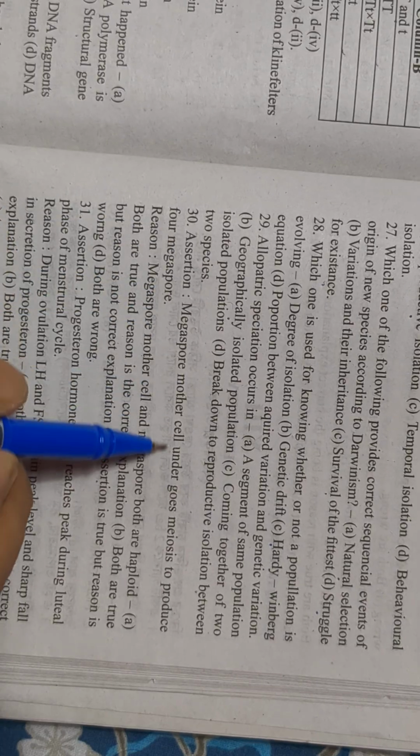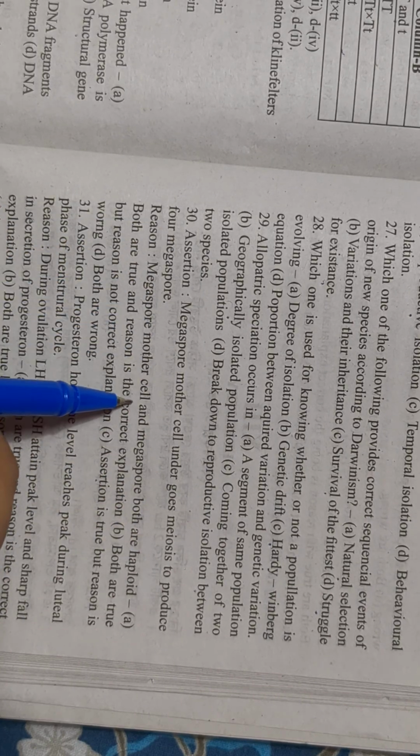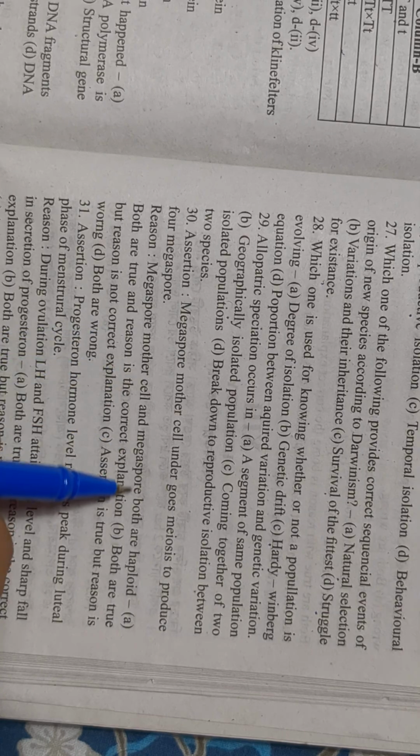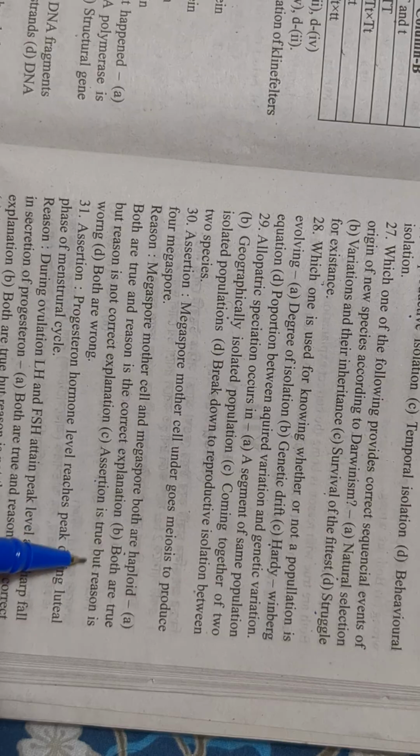30. Assertion: Megaspore mother cell undergoes meiosis to produce 4 megaspores. This is correct. Reason: Megaspore mother cell and megaspore both are haploid. False. Only the assertion is correct. Assertion is true, but reason is wrong. So C is the correct answer.